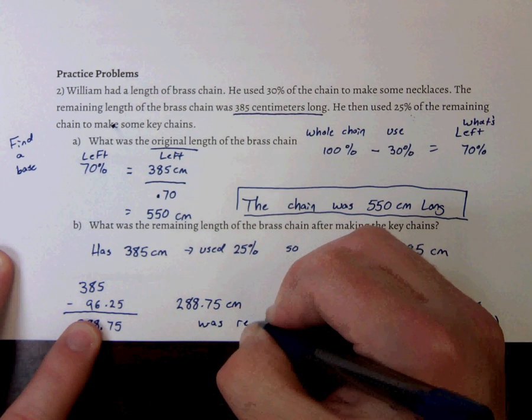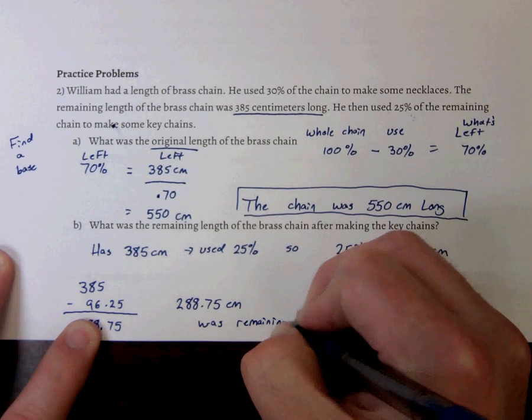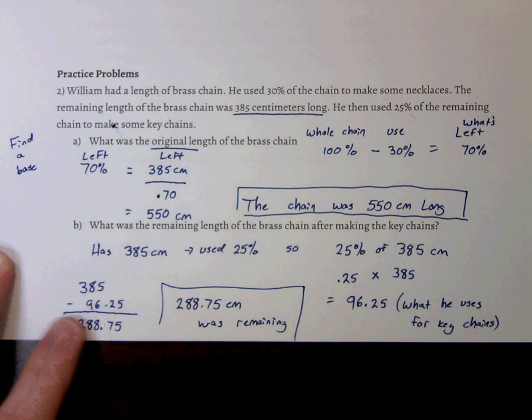Alright, at this time, if you're following along with the video, you can pause it and do guided practice number 3 on page 207 of your textbook.